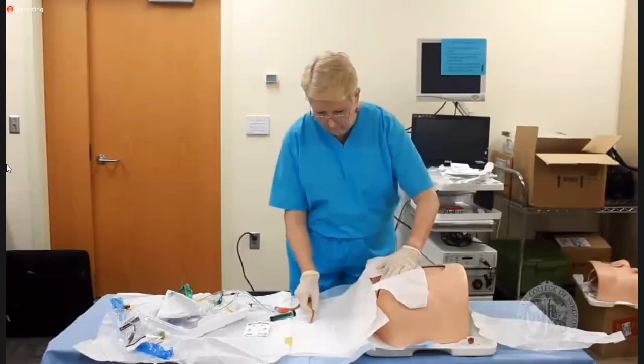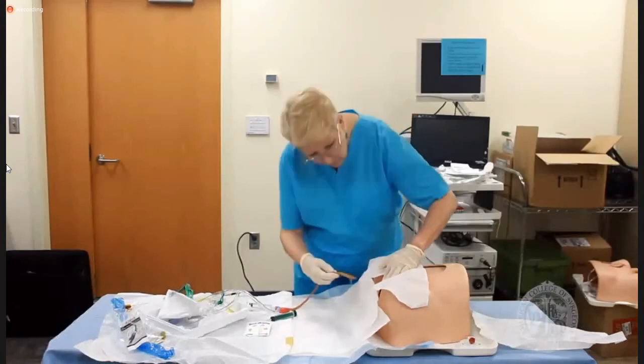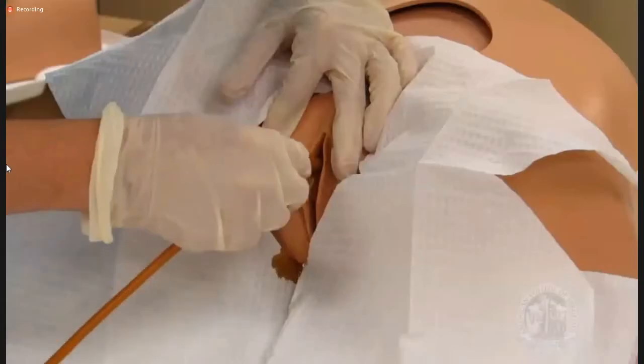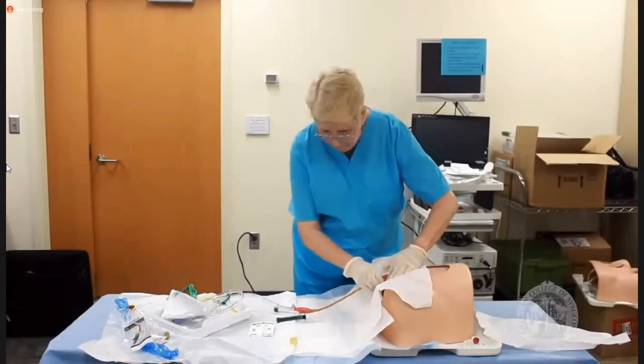To cleanse the left, followed by the right side of the periurethral area. Continue to spread the labia with your unsterile non-dominant hand. Grasp the pre-lubricated catheter and insert the tip into the meatus.